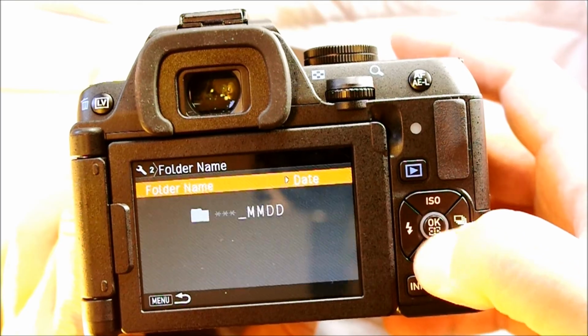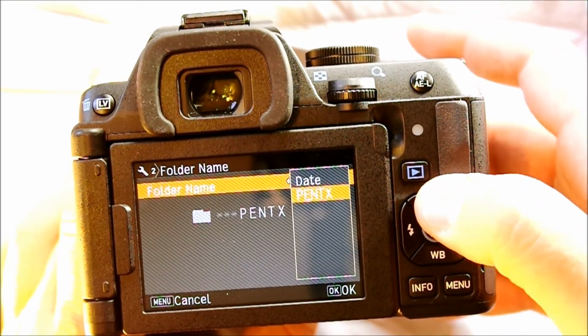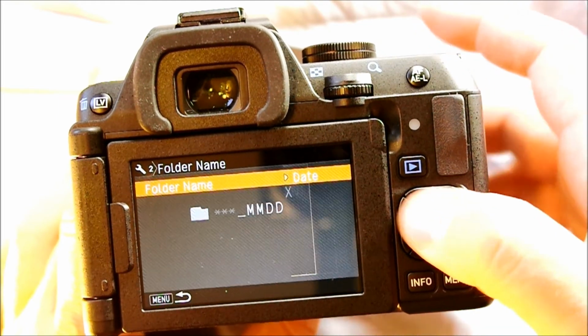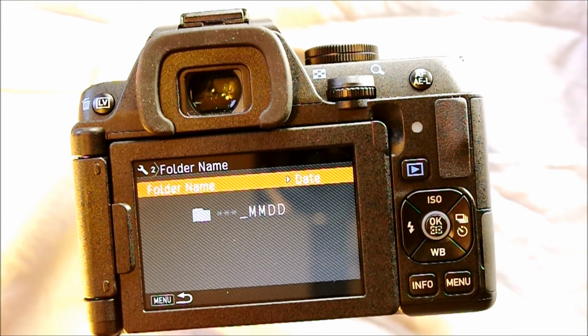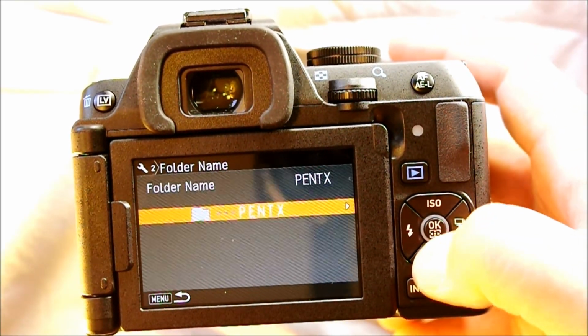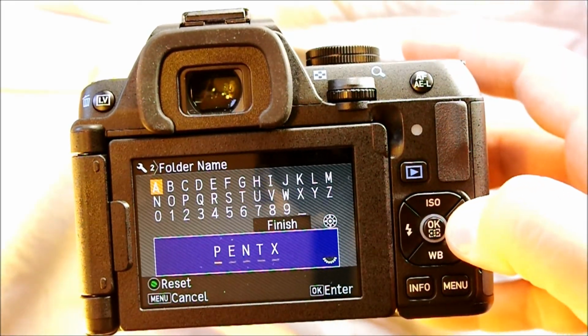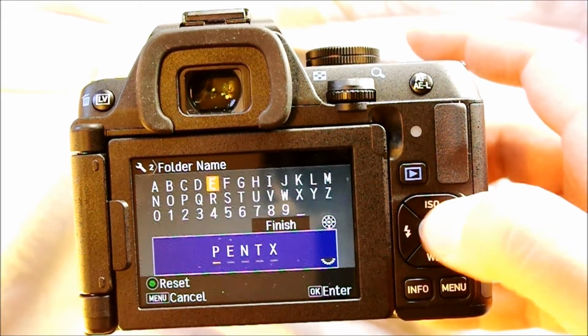Folder name, you can change. You can have it just be your date, or you can have it be Pentax something. I've been using the date on this, and it really has been very helpful for organizing photos. So I've kind of become a huge fan of it. But with Pentax, if you change it to that, you can change the folder name.